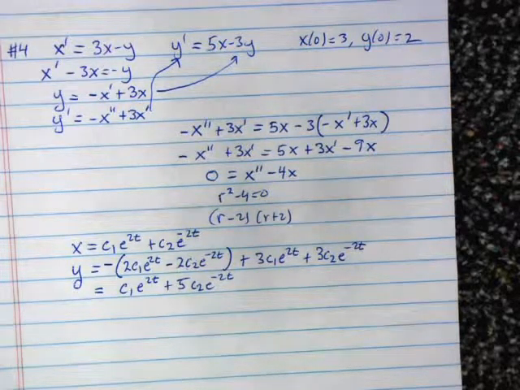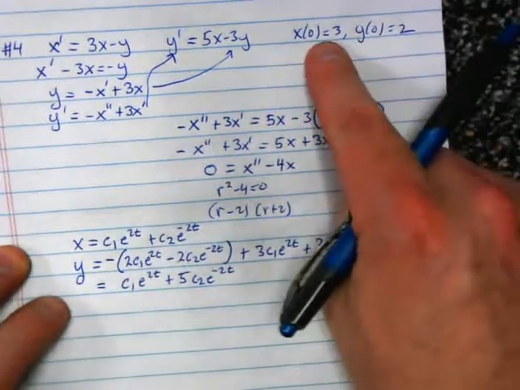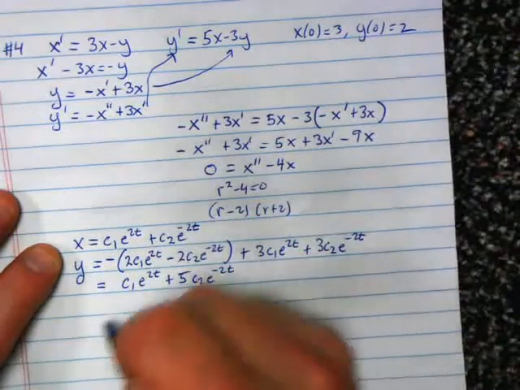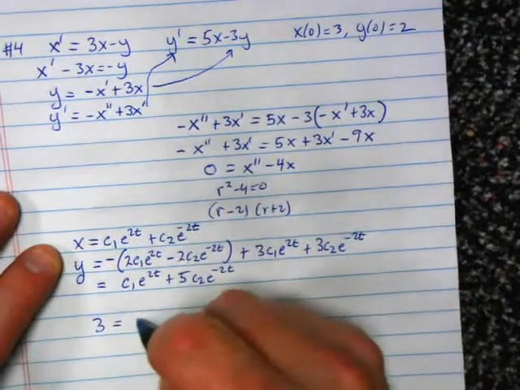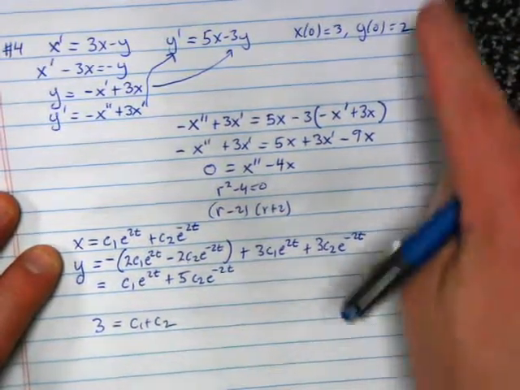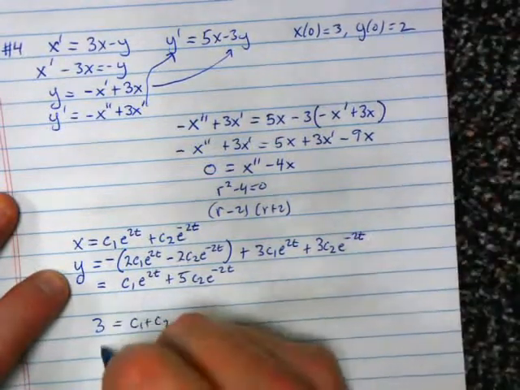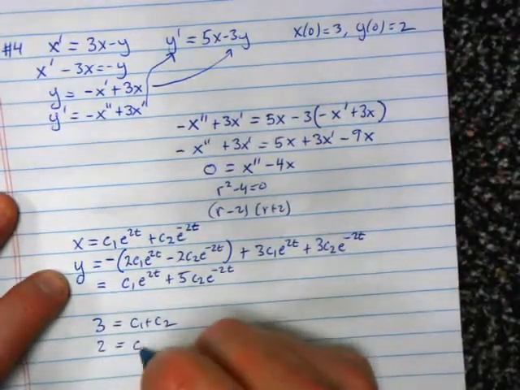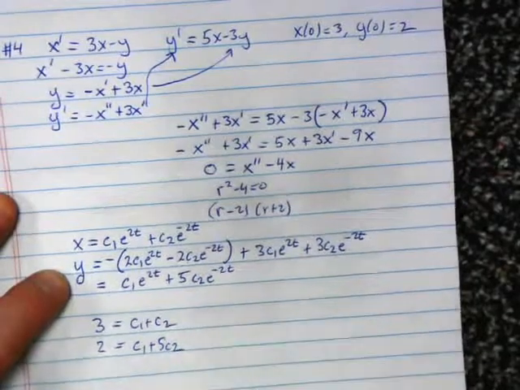Last step. Plug in your givens. Plug in my initial conditions, figure out the values of c1 and c2. When I plug in x at 0 equals 3, I have 3 equals c1 plus c2. I plug in this initial condition, I have 2 equals c1 plus 5c2.